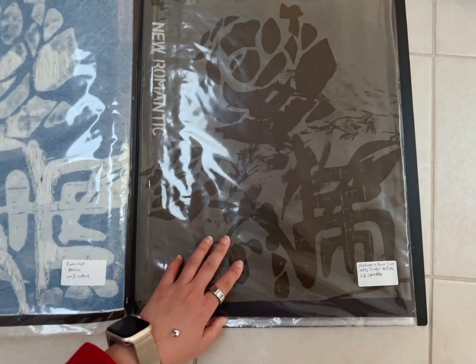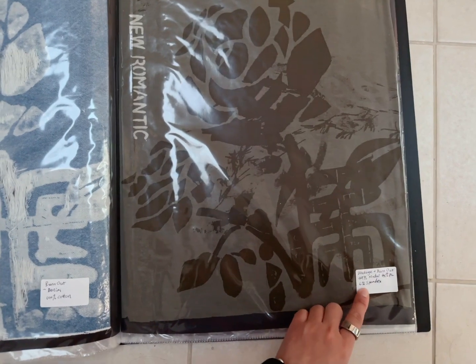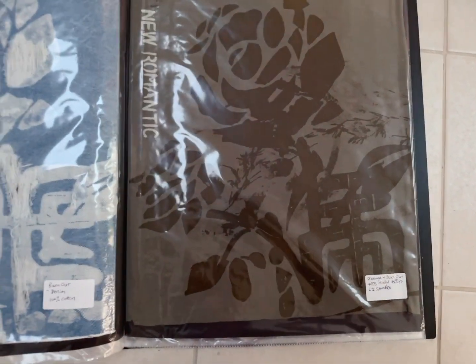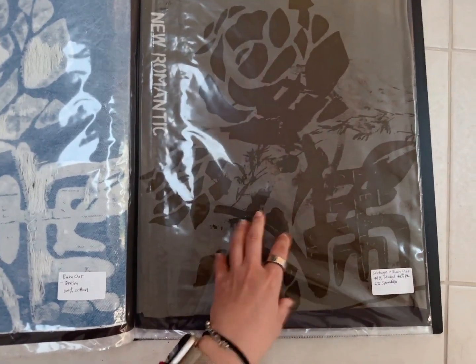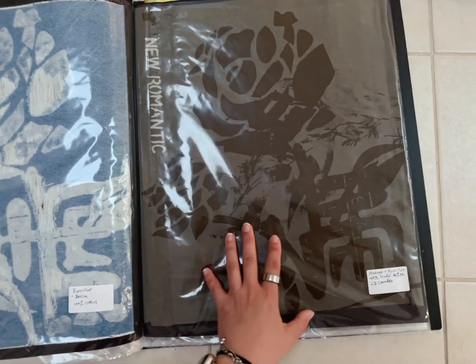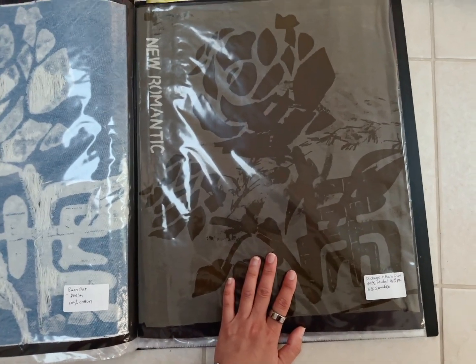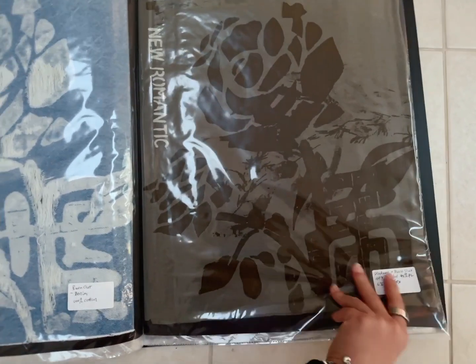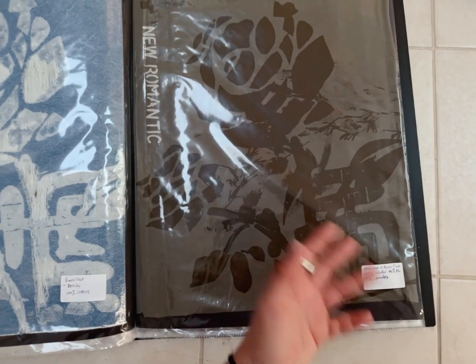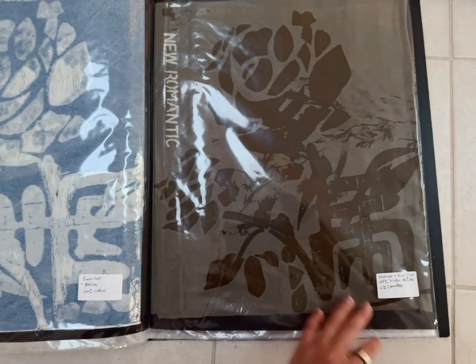For example, this one is one of my favorite fabrics. It's 49% modal and 45% polyester. Usually around 50% cellulose content and around 50% synthetic fiber content gives the best result.